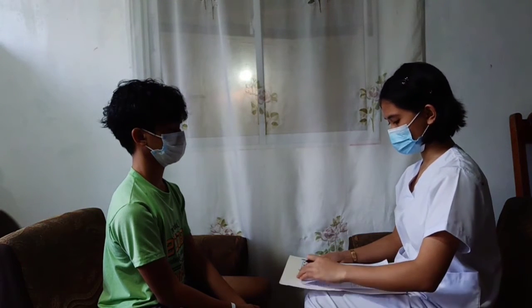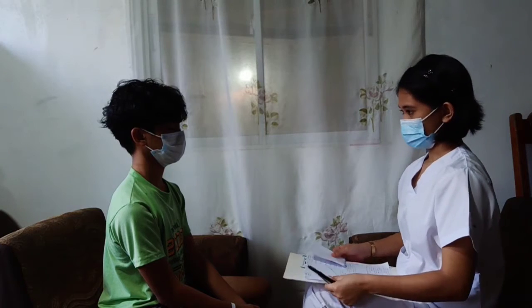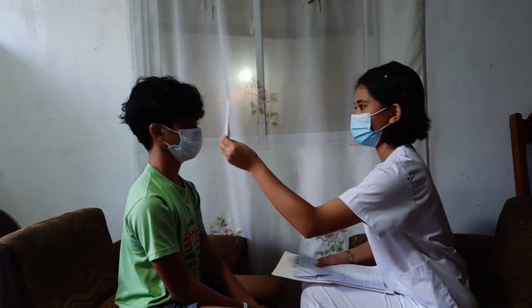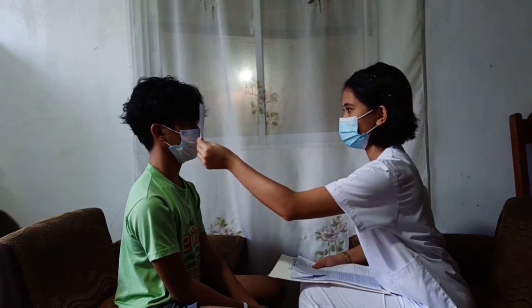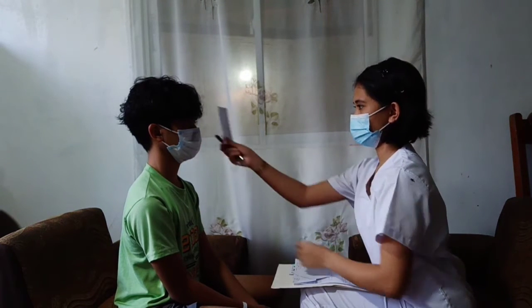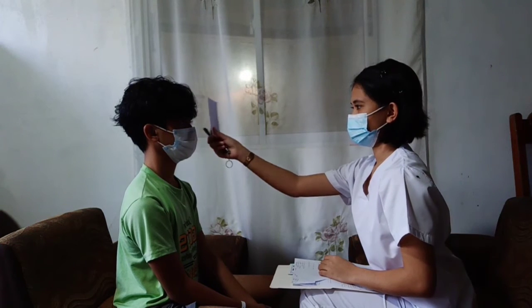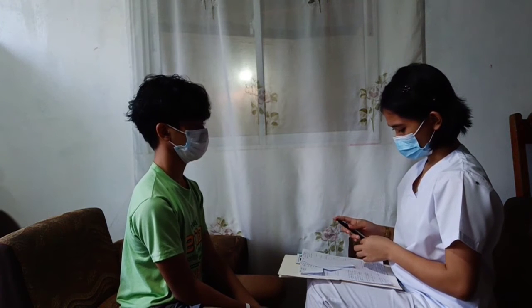In this procedure, I'm going to use the index card. I'm going to use the cover test. Can you move again forward? Open your eyes wide. I'm going to cover this. You have to stare at me. Open your eyes wide. Now the other eye. Okay, that's good. I see no unusual movement of the eye.